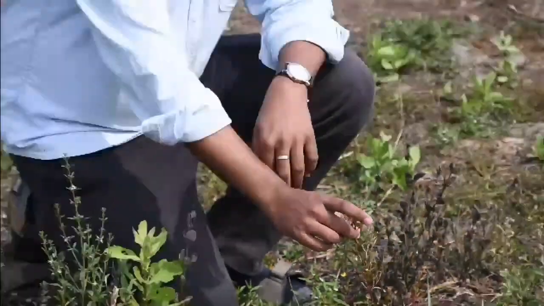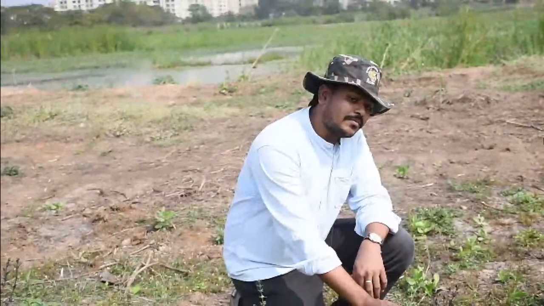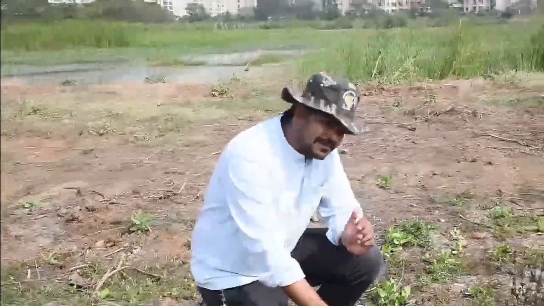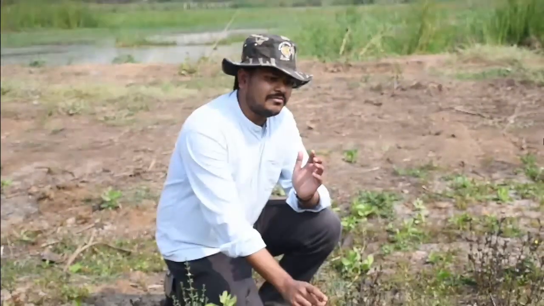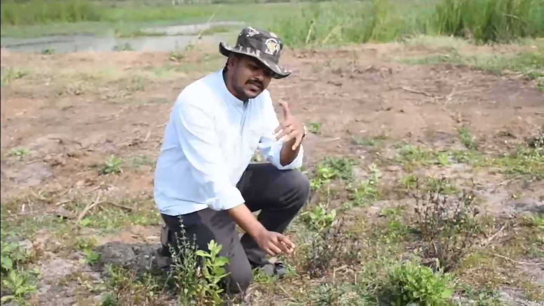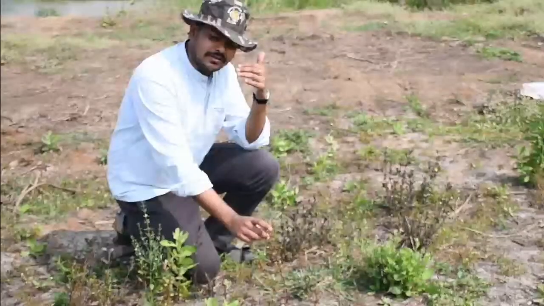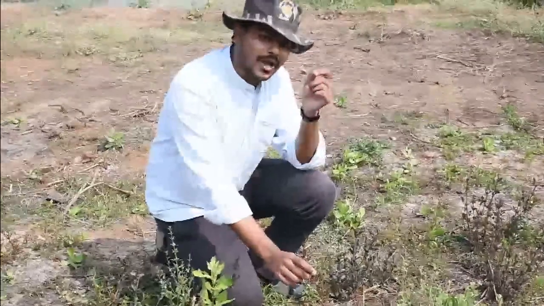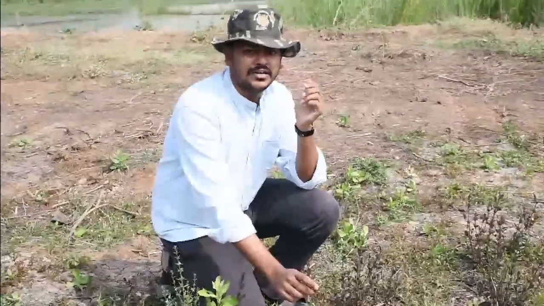Botanically, this plant comes from the family Onagraceae, a representative of the winter climate. When winter sets in, these plants arise and increase their population widely. So this is one of the indicators of a winter habitat.